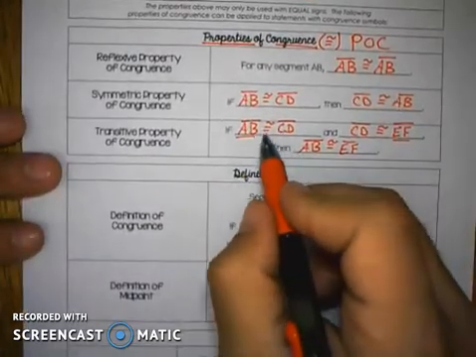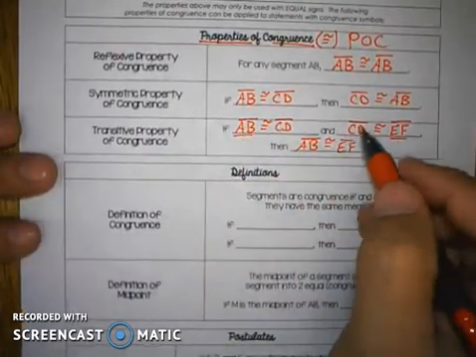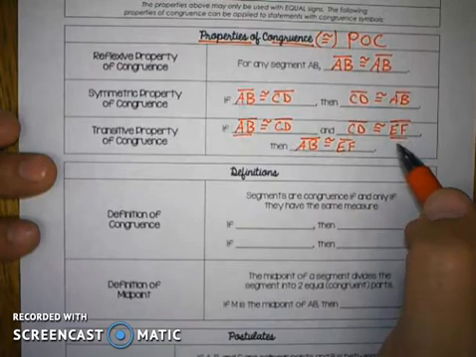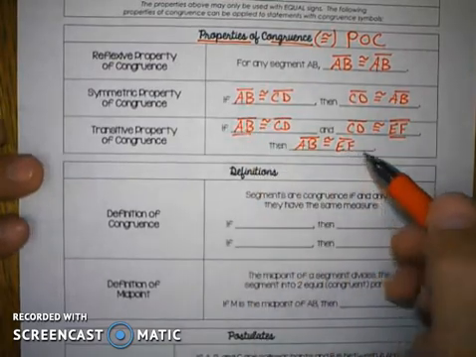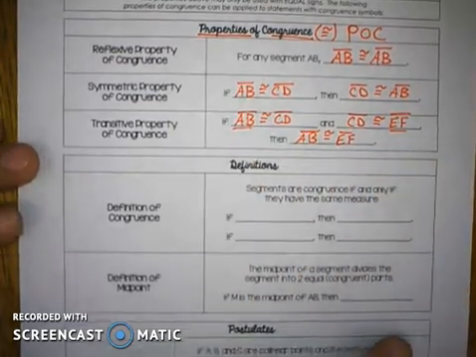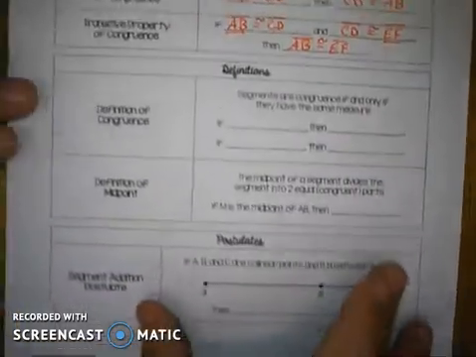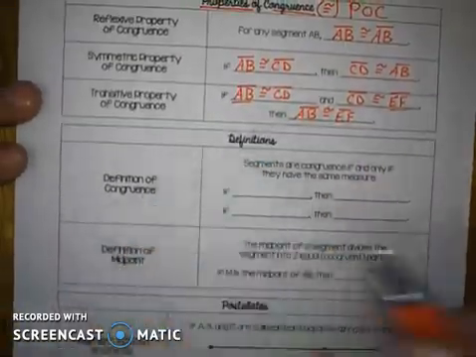And this could work if it had 3 separate segments, or 4 or 5, or if you have any segments where they're all congruent to each other, any one is congruent to any other one. Okay? So we're going to talk about some definitions here. The definition of the word congruence.